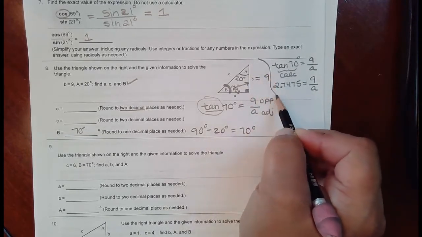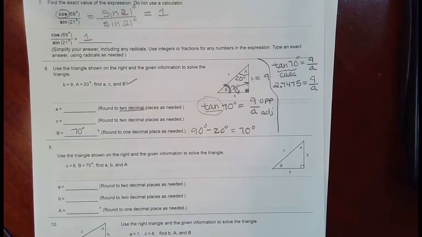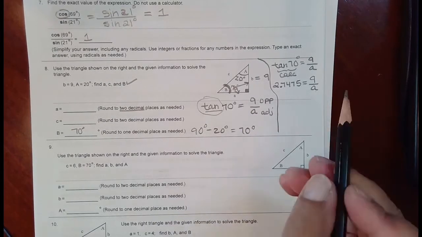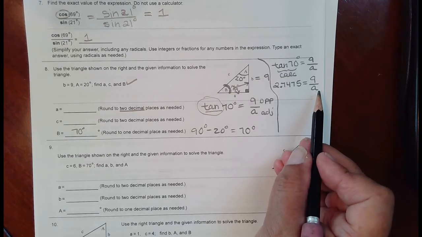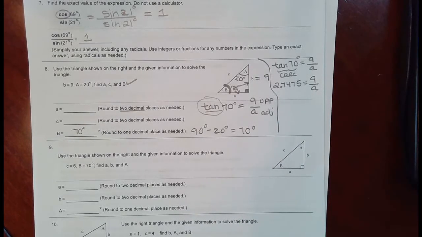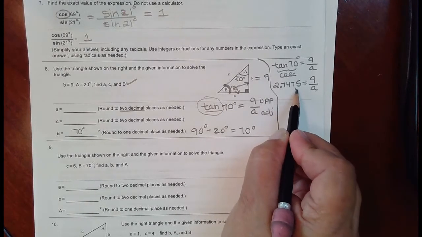However, one shortcut that you can use, and this is only to be used when what you're solving for is in the denominator. First of all, you can't solve for anything when it's in the denominator. It must be at the top level. So there's dealing with that, and then there's also dealing with getting rid of this 2.7475. You can do both of those things by just switching these two.